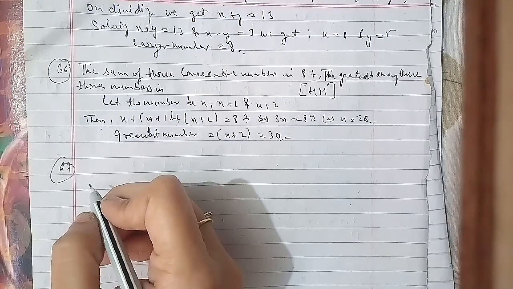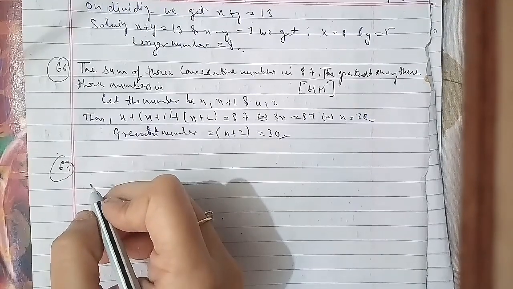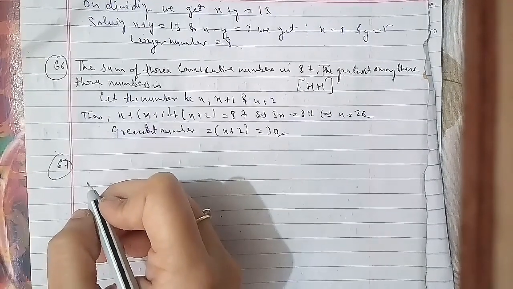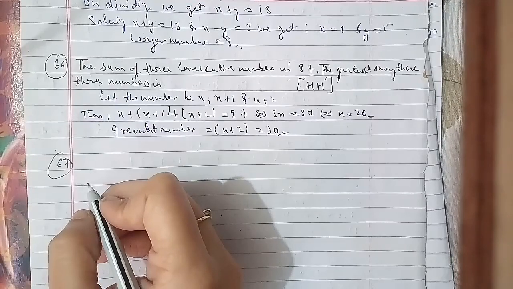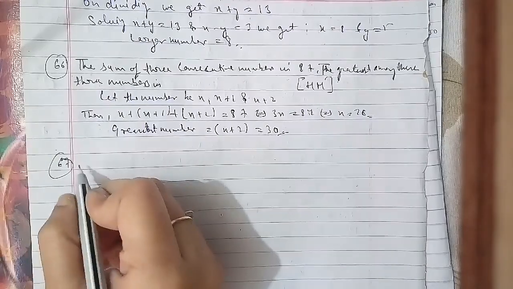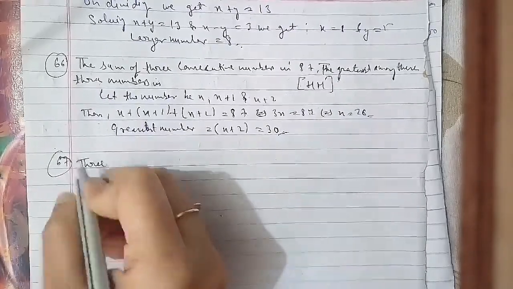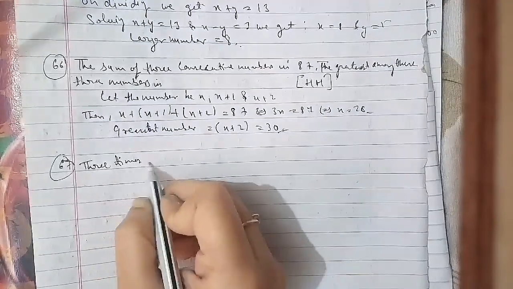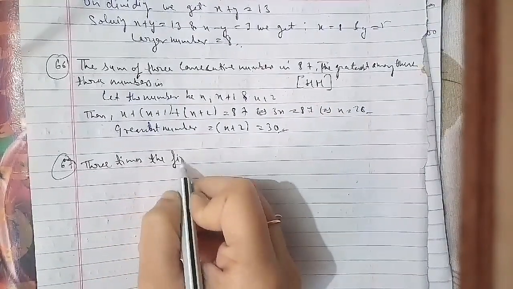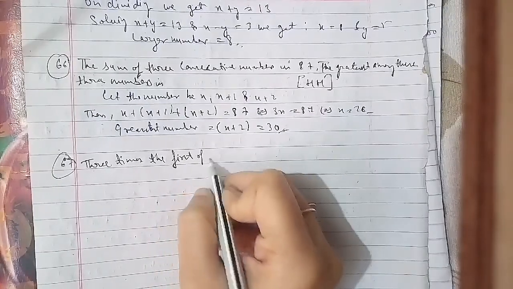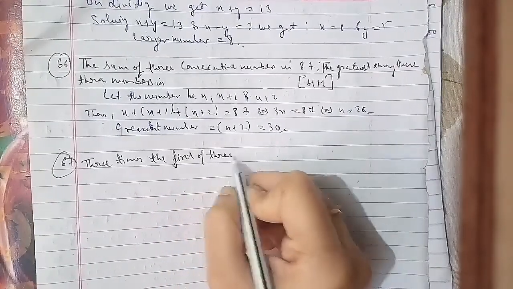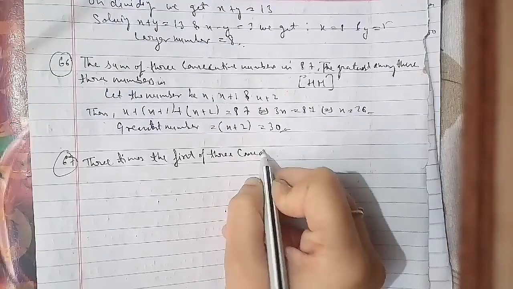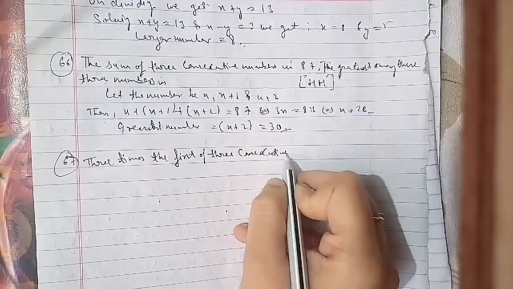Three times the first of three consecutive odd integers is three more than twice the third.